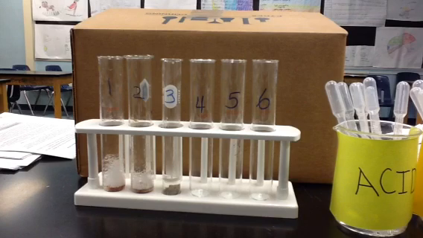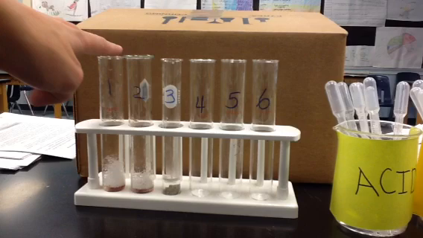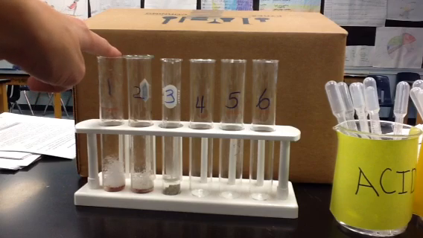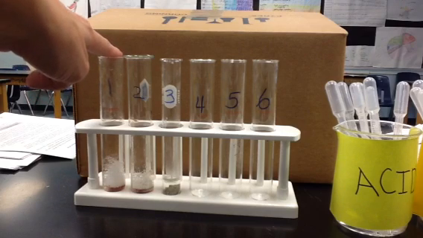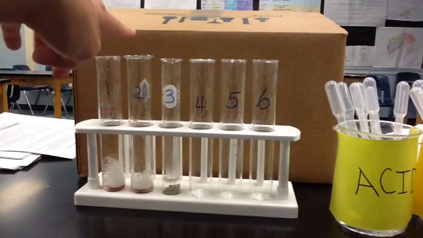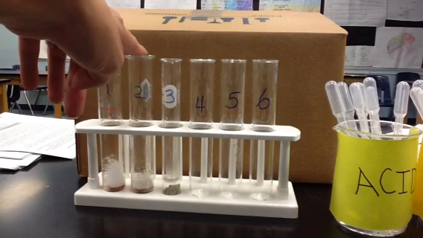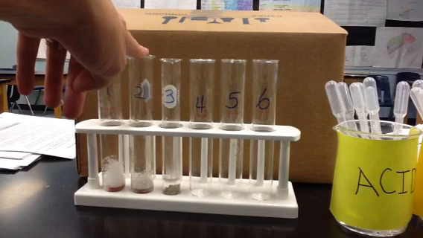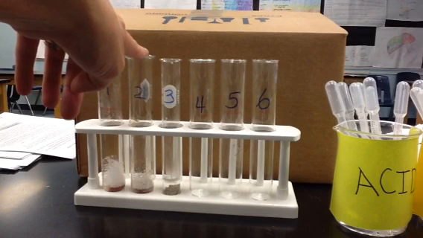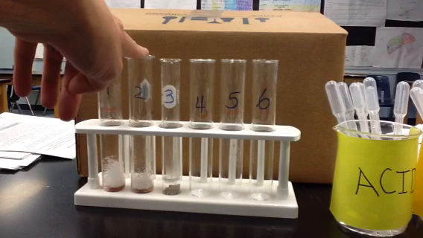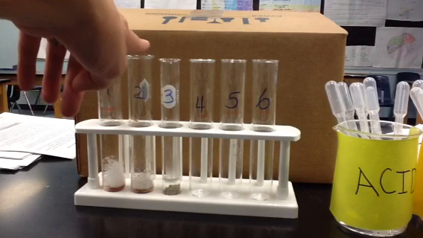In conclusion, we can say test tubes 1, 2, and 3 show the effect of temperature on enzyme activity. Looks like number 1, room temperature 30 degrees Celsius, was the most reactive. Number 2, the chilled liver, had fewer bubbles, less reactive.